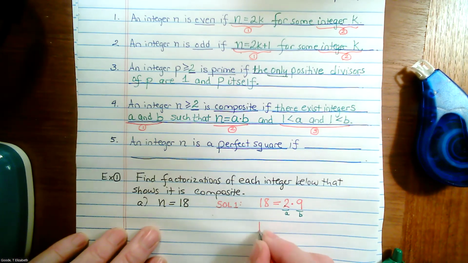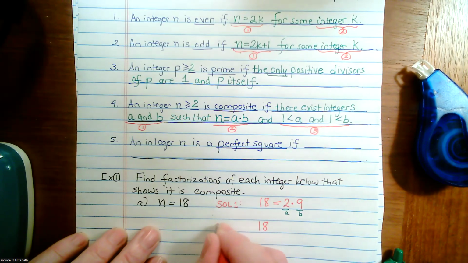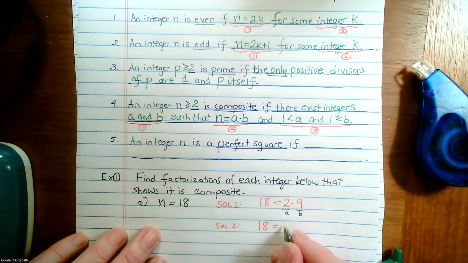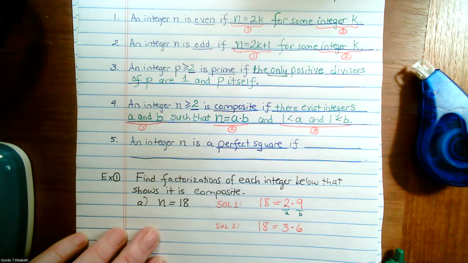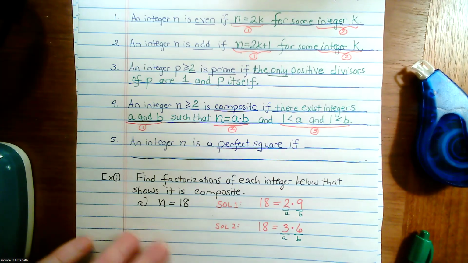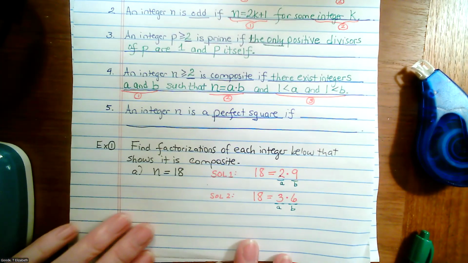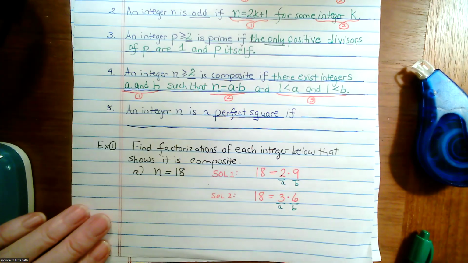And what would be another way we could factor 18 to show that it's composite? It could be 9 and 2. Could be 9 and 2, but there are 2 different numbers we could use for a and b completely. How about 3 and 6? See that? Now, you don't have to have 2 different ways to do it to prove that a number is composite, but this is helpful.